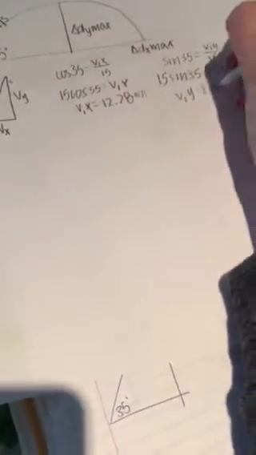So 15 cosine 35 equals 12.28, and then 15 sine 35 equals 8.6 meters per second.